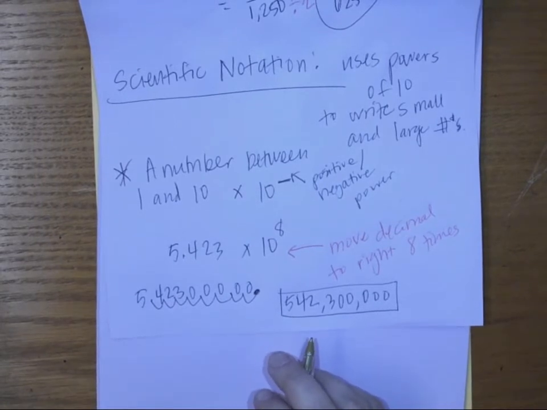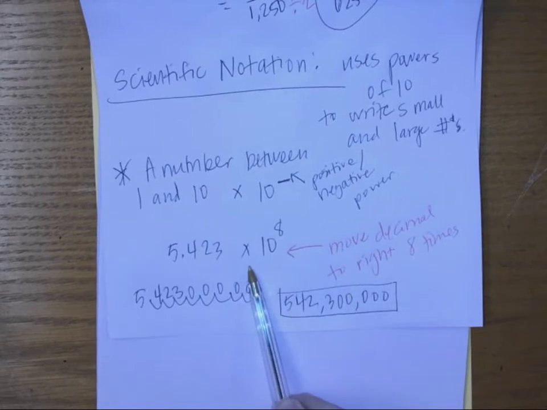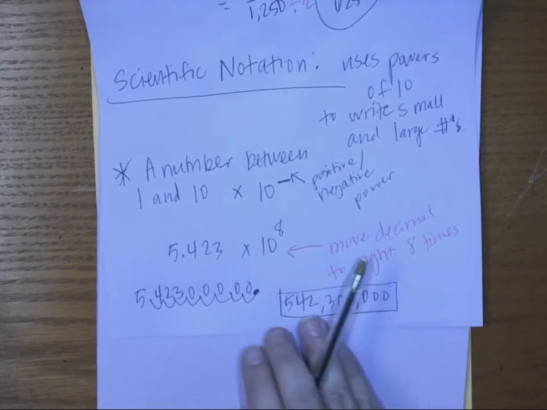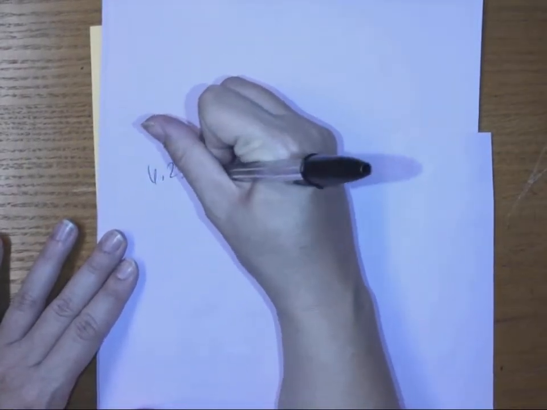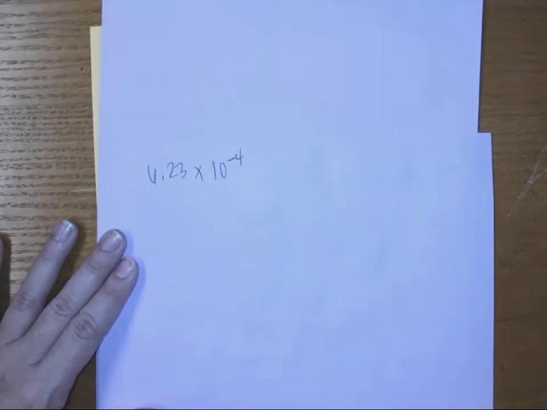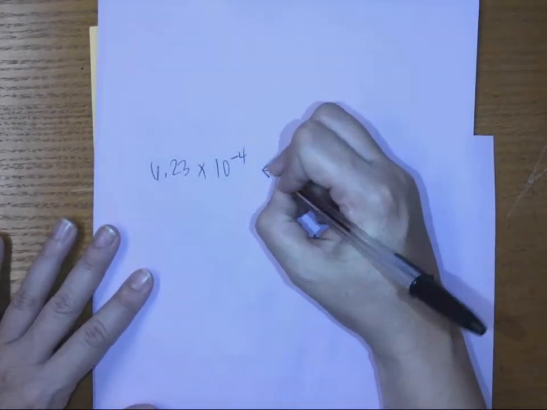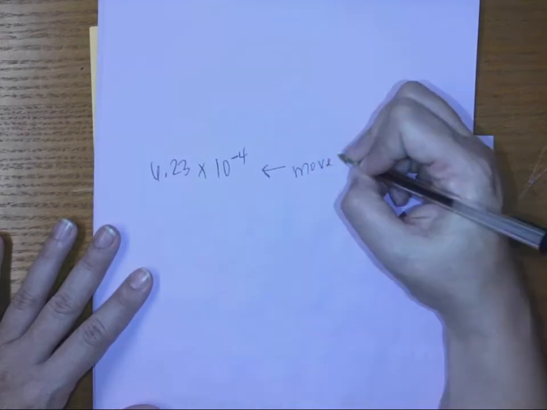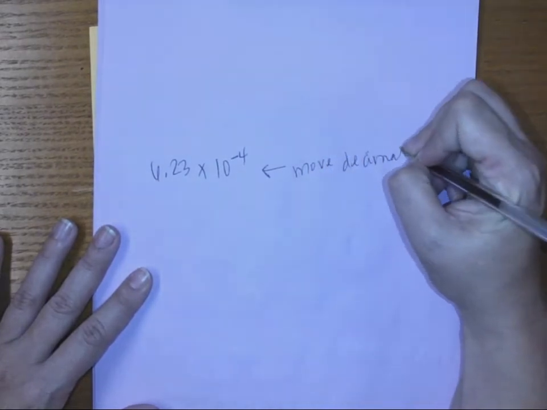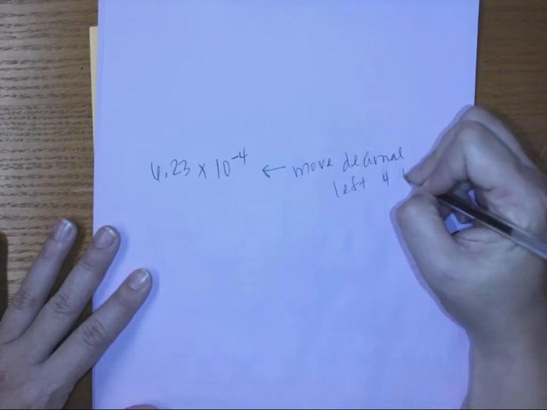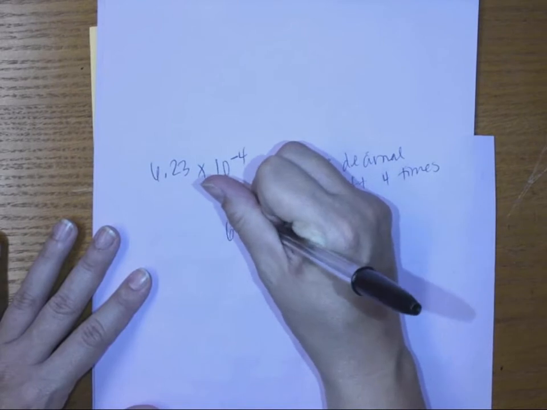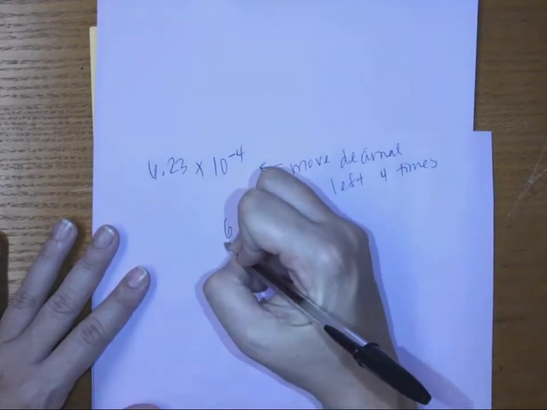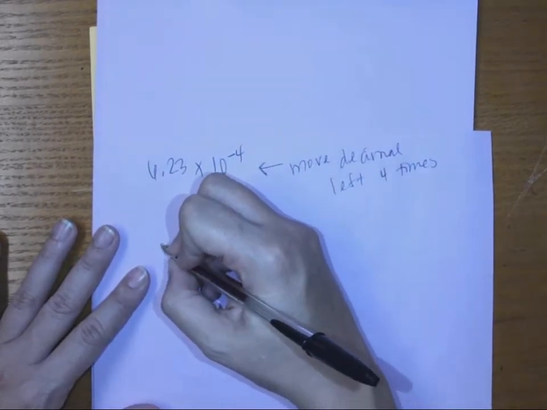Okay, so that's how to represent a really large number in scientific notation. If I wanted to show a really small number in scientific notation, I would use a negative exponent. So 6.23 times 10 to the negative 4th power. This means move your decimal to the left 4 times. So for this problem, if I was going to move it left, it would be 1, 2, 3, 4 times.